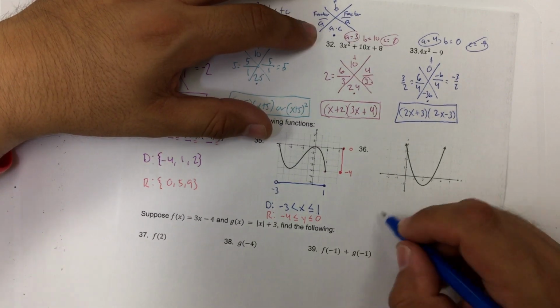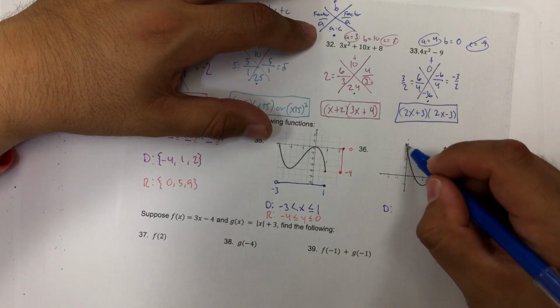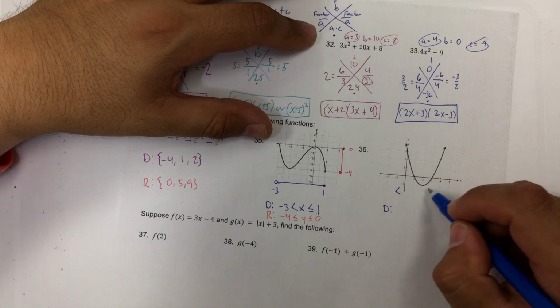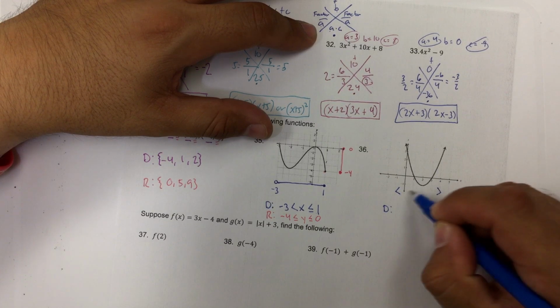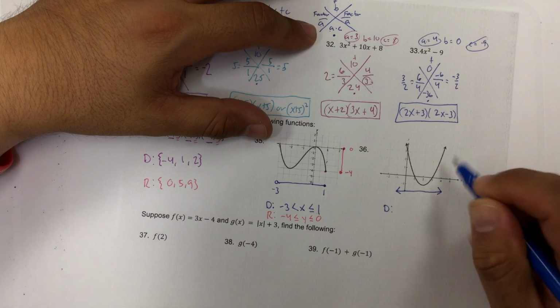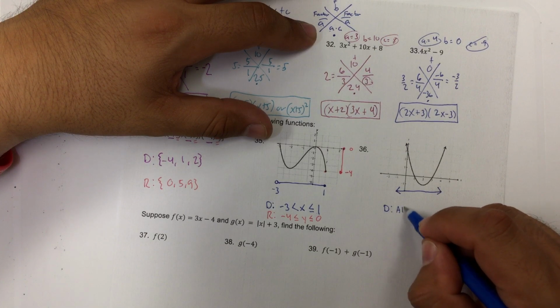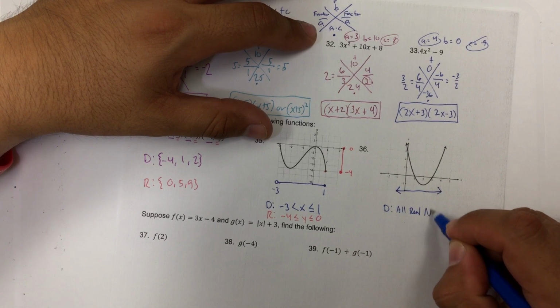All right, for the next one, domain. So we have an arrowhead going here into negative infinity, and this arrowhead going towards positive infinity. So this one's going to be all real numbers for the domain.